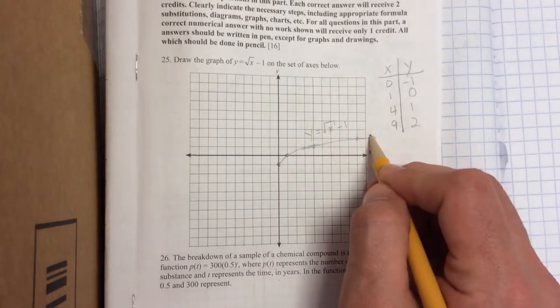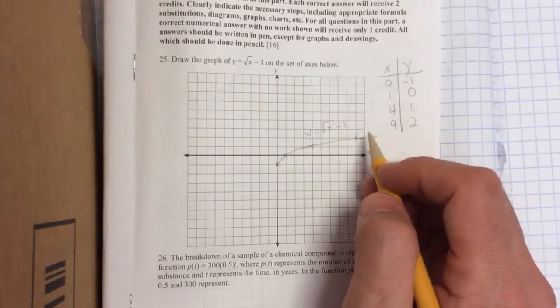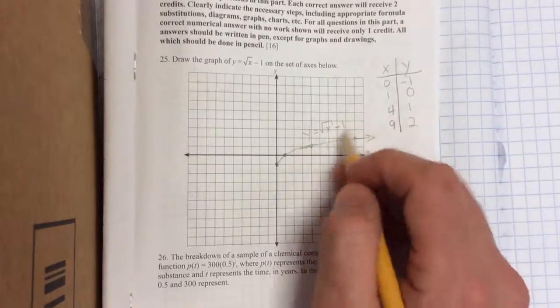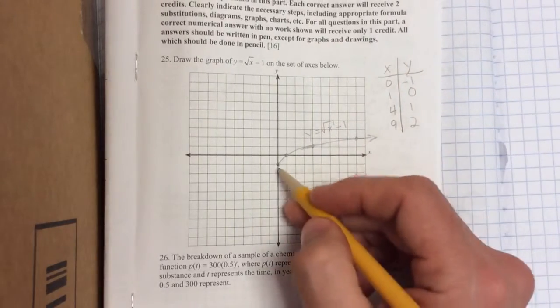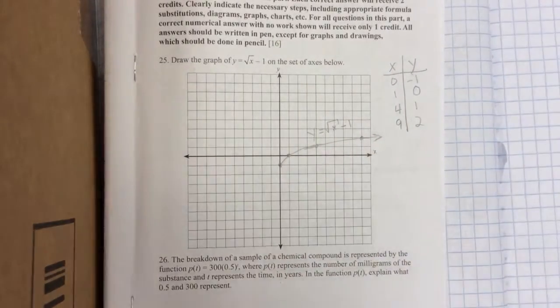We connect them. We have to put an arrow here to indicate that it goes on. If you don't put that arrow, you don't receive full credit, and you should indeed label the function. And that's it. You've got a nice little table of values over here. You've graphed the function, and that's all you need to receive full credit.